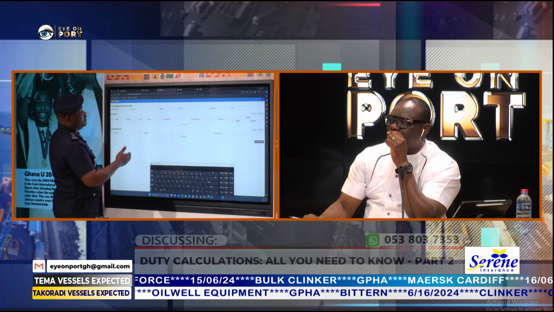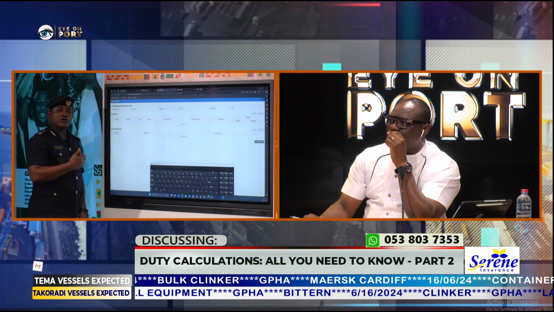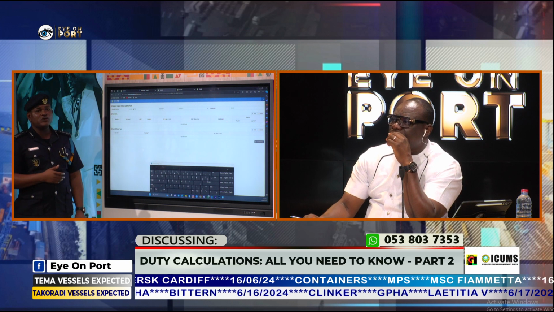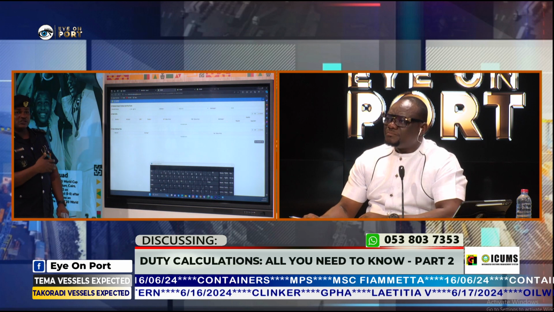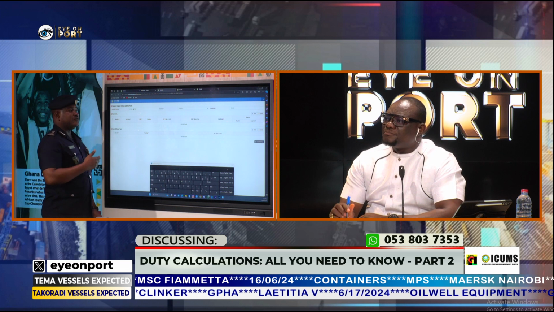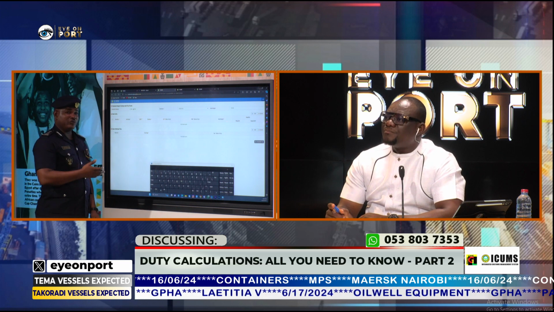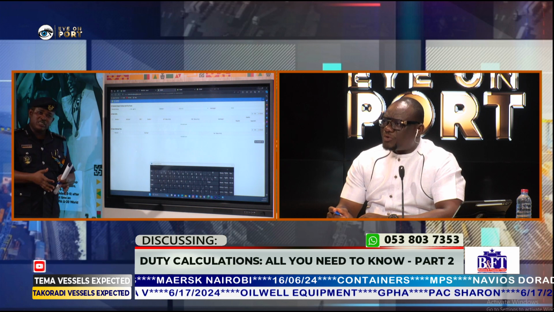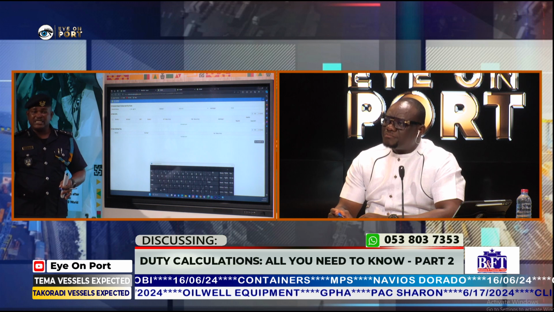entering the item. Then you provide the country of origin of the item. You provide, very important, the customs value, which is the cost, insurance, and freight value at the basic level. Then you provide the free on board value, that's the FOB. That value is when the cargo has been put on board the vessel that will be taking it from the country of export to Ghana.